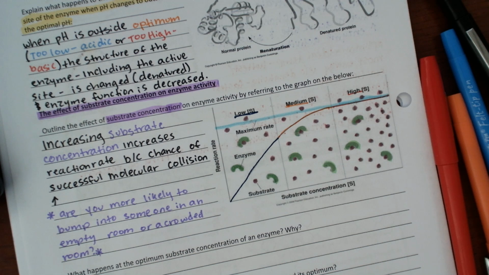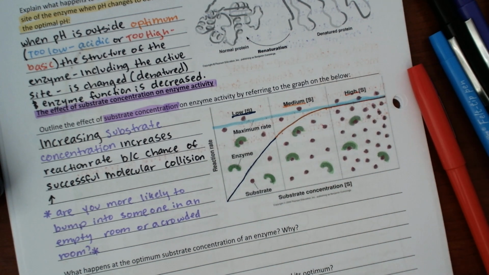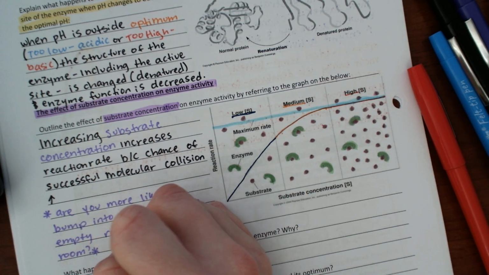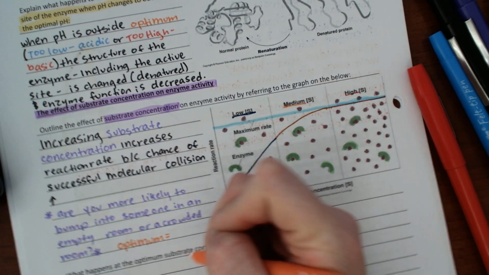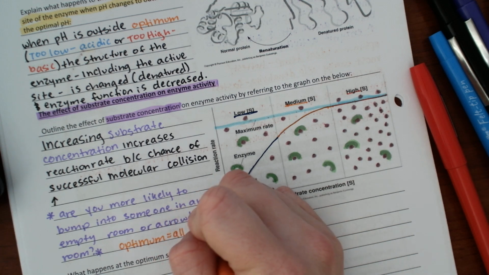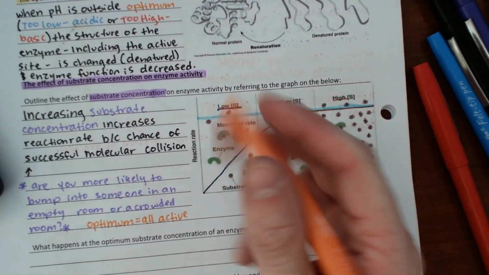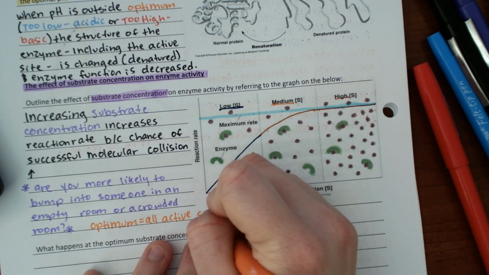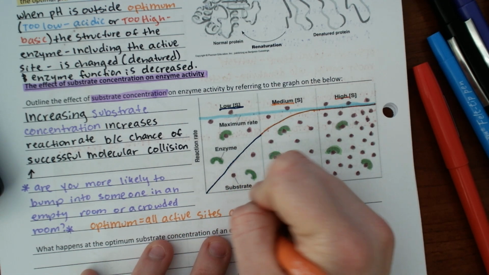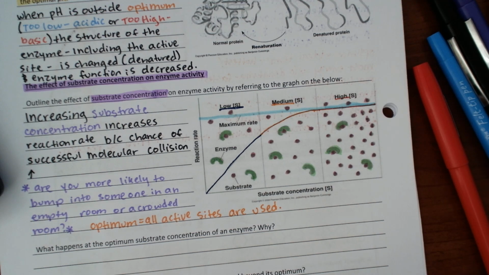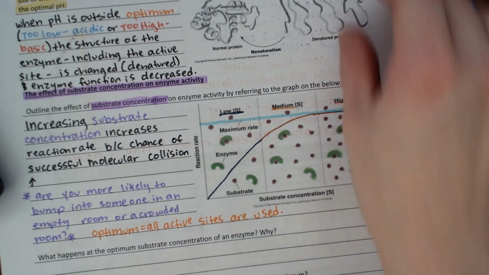And then your optimum for this would be when all of your active sites are used. Oops, it's tilted, sorry. Once they're all full, it can't get any higher.